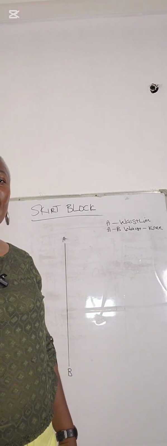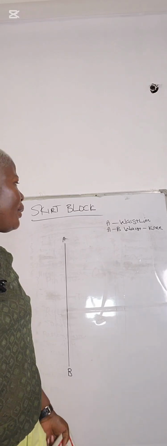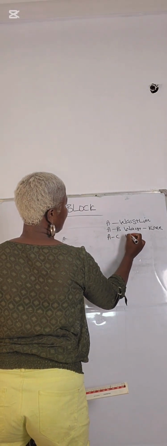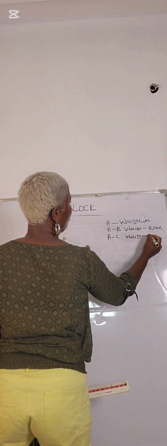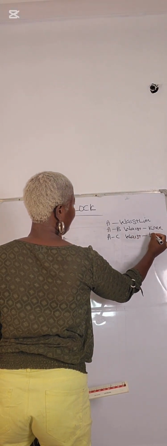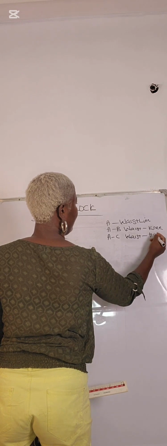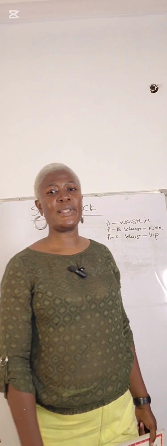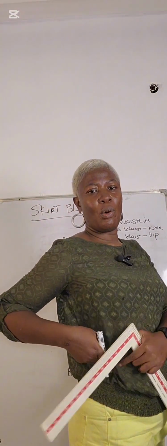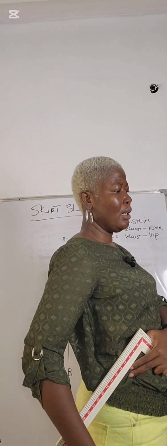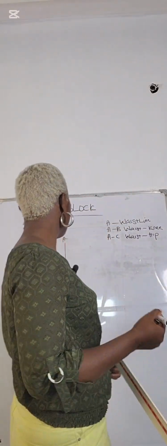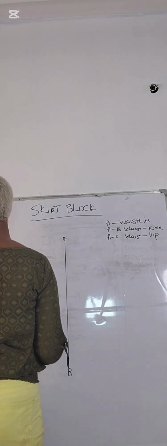A to C is my waist to hip. What is my waist to hip? My waist to my hip measurement. The fullness of my hip is my waist to hip. So A to C is my waist to hip.